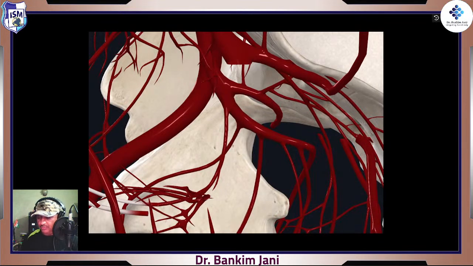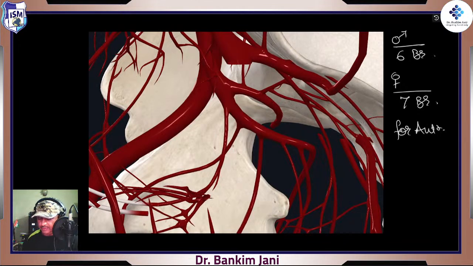But we know that in case of males, there are 6 branches, and in case of females, there are 7 branches because that uterine is extra, right? But these are for the anterior division, correct?